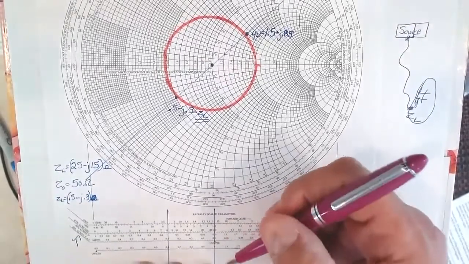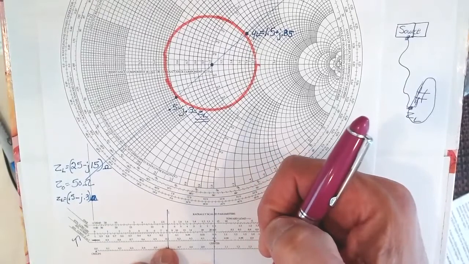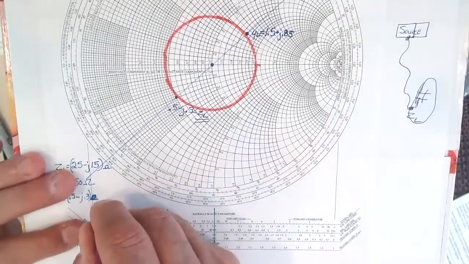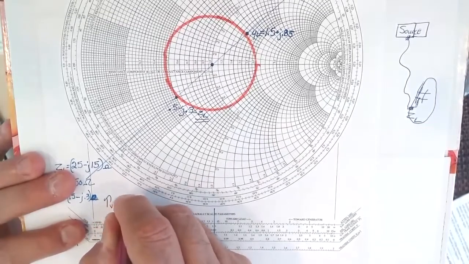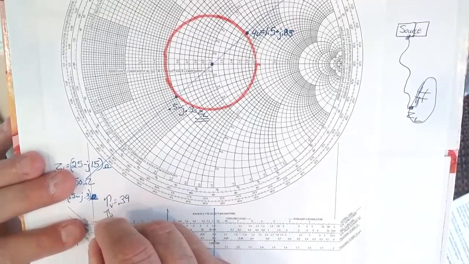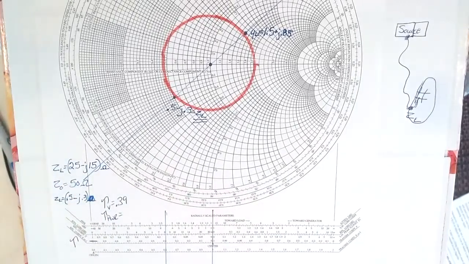And in looking at it right here, I see the reflection coefficient is 0.39. Now, what would my power reflection coefficient be if my reflection coefficient is 0.39?